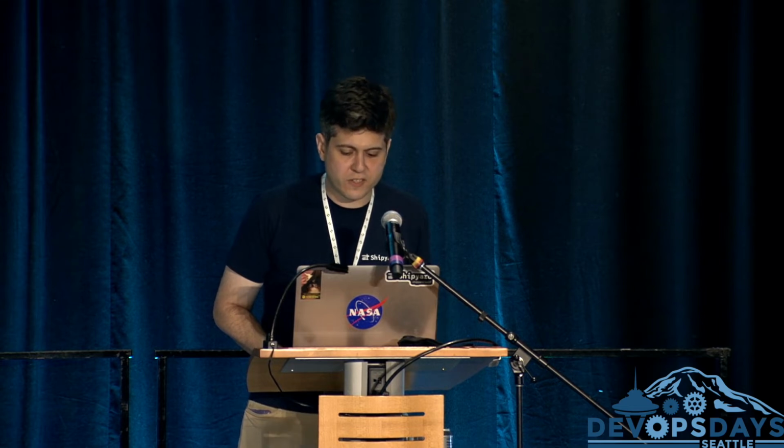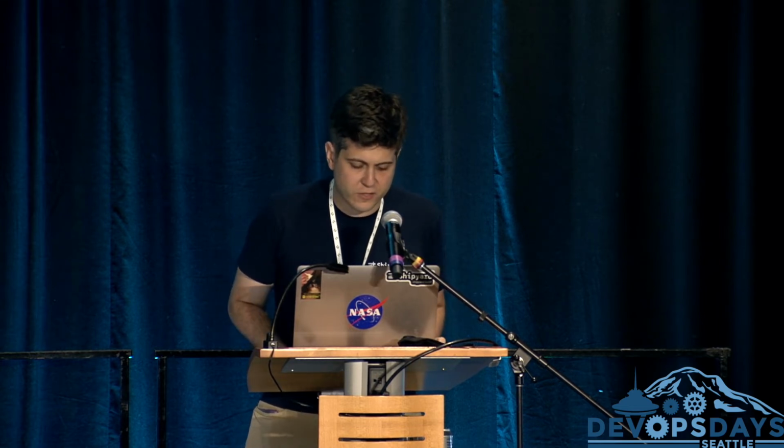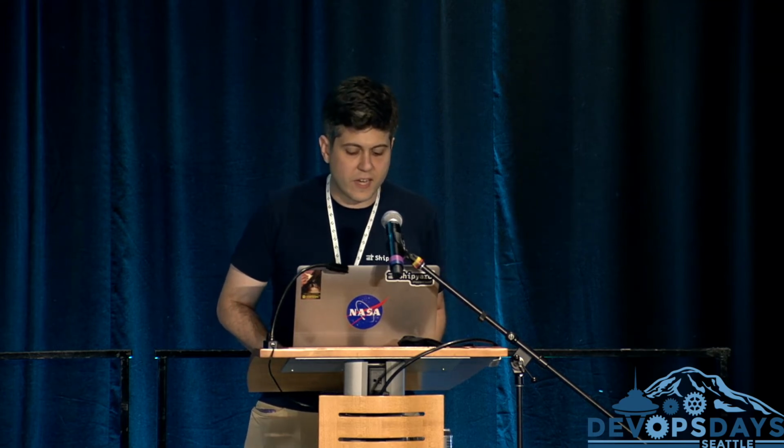These ephemeral containers are great, like I just said, for these distroless containers because you don't even have a shell. And so you can attach one of these containers. Now you have your tools, and now you can start debugging.